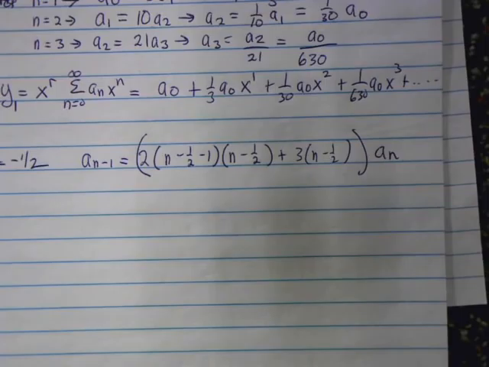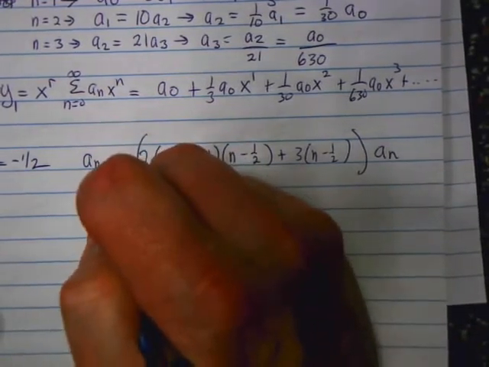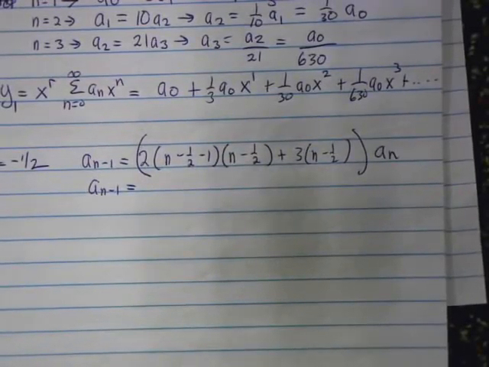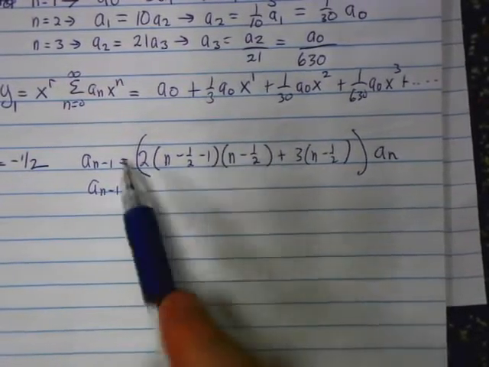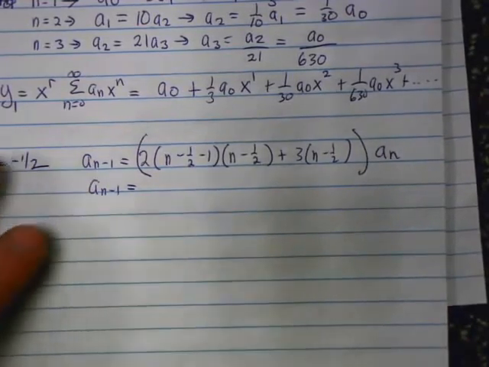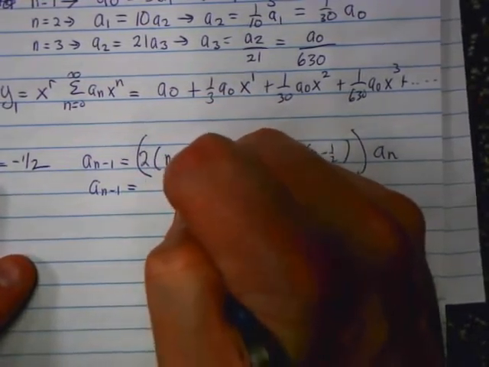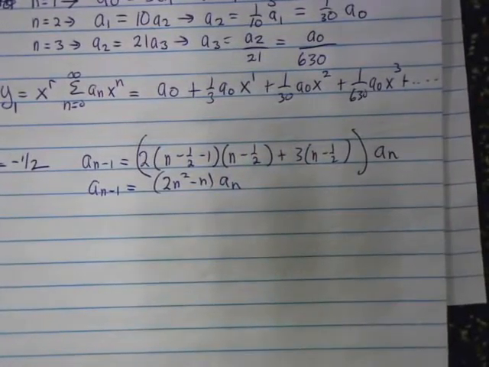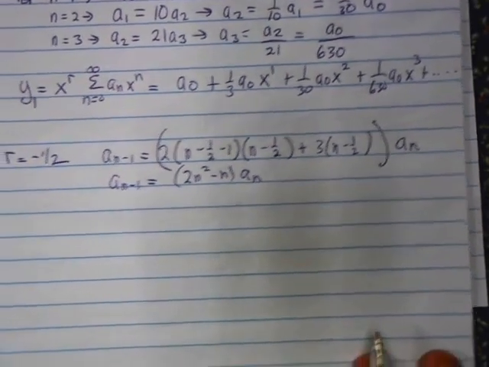All right. In the interest of time, because I'm running short of time here, you can trust me on this. If I FOIL these together, multiply the 2 through, multiply the 3, 2, add up all my like terms, I got 2n squared minus n a sub n. And then I start plugging in numbers.